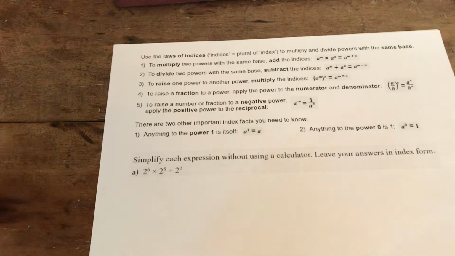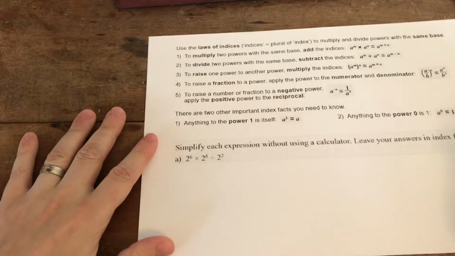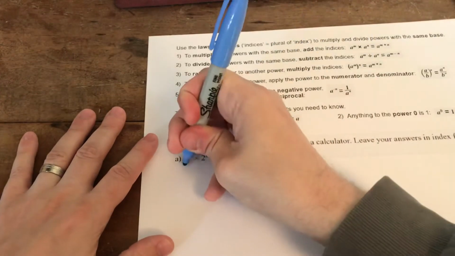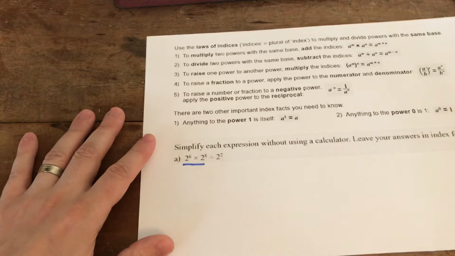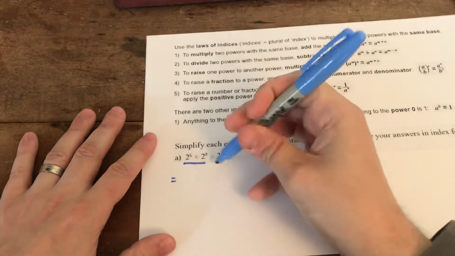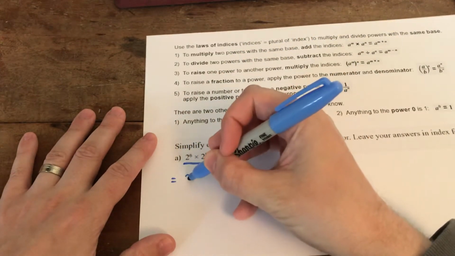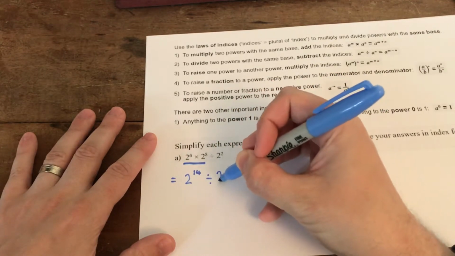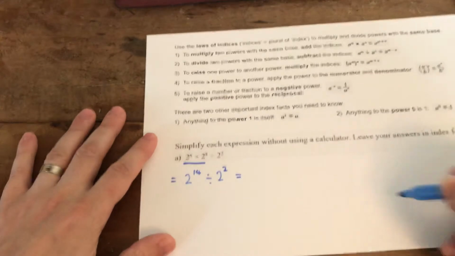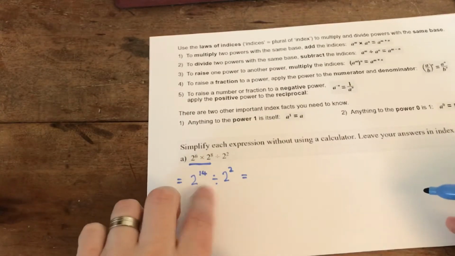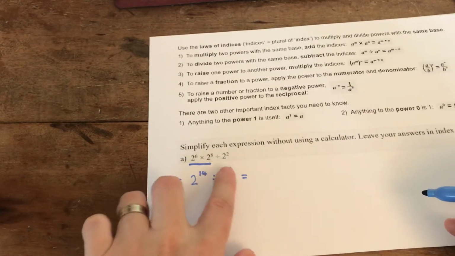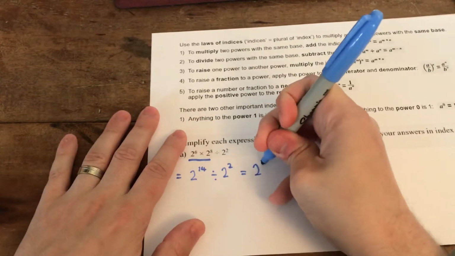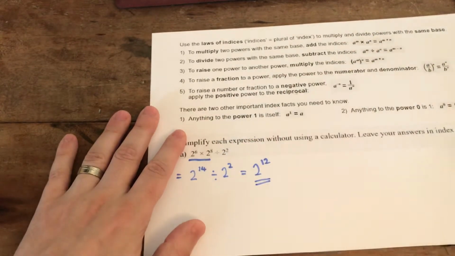So if we have a look at the questions we have here, this is 2 to the power of 6 times 2 to the power of 8 divided by 2 to the power of 2. What you do is work left to right. So we add the powers. So 6 add 8 is 14. So we get 2 to the power of 14 divided by 2 to the power of 2. Because we have a divide, we then subtract our powers. And that gives us 2 to the power of 12.